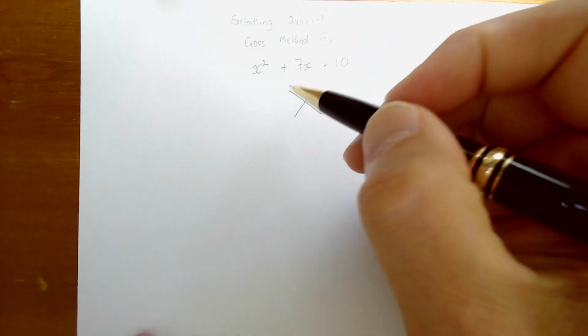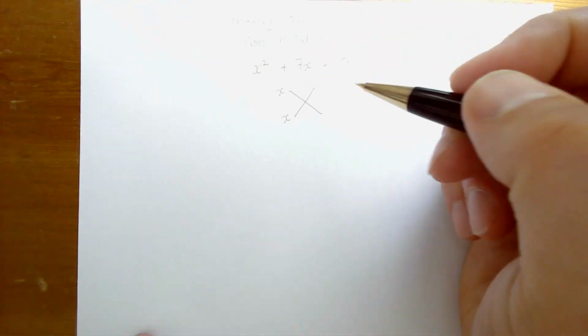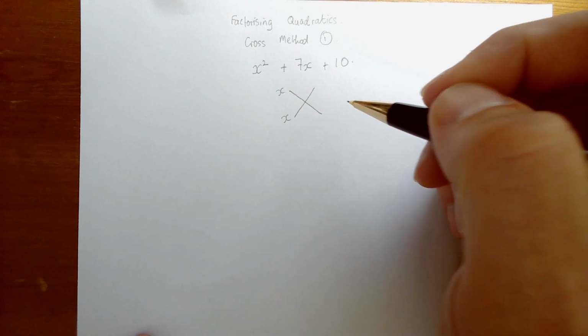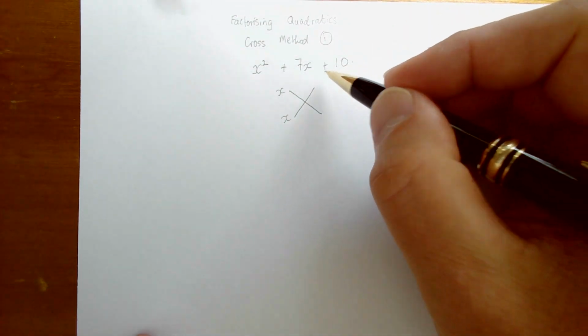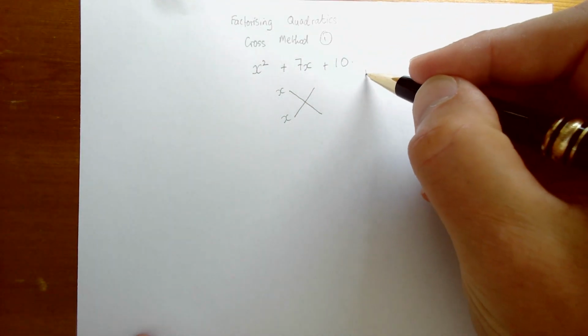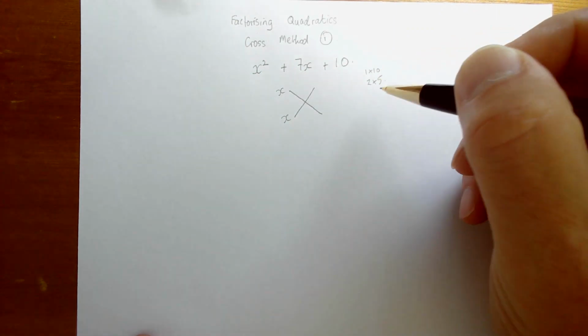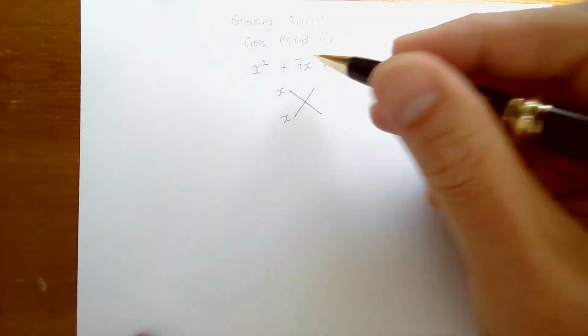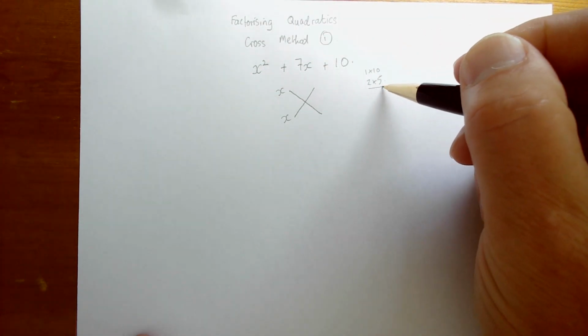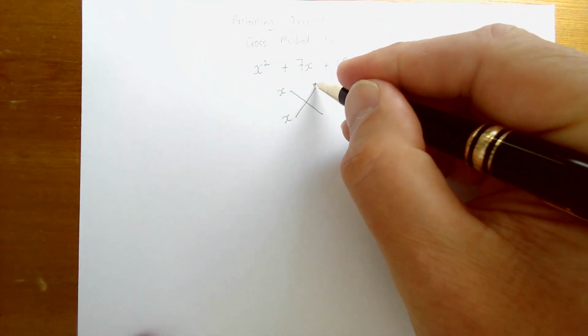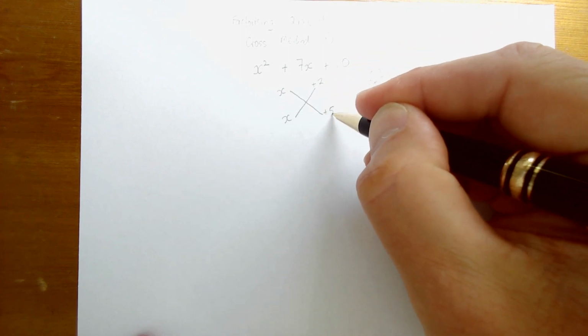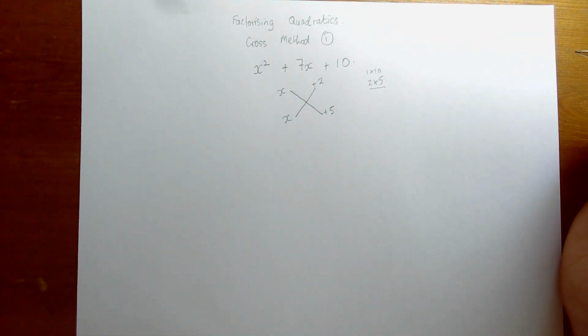So the first thing we do is we draw our cross. Now we know that x times x will give us x squared. And then we want to know what are the factors of 10 that would bring us to 7. Factors of 10 are 1 times 10 or 2 times 5. And straight away we can see that 2 plus 5 is going to give us 7. So that's a good hint. We'll stick with these, and we set a plus 2 here and a plus 5 here. And now we can do our checks.